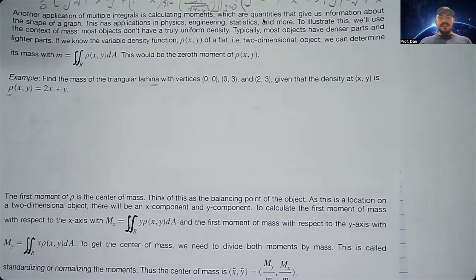So when we talk about the density, that's really what we mean, that not every part or every point on an object, two-dimensional or three-dimensional, is necessarily the same density. Or think about plates, like a fancy china.